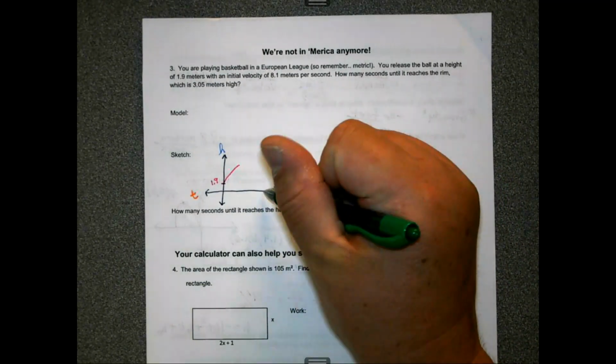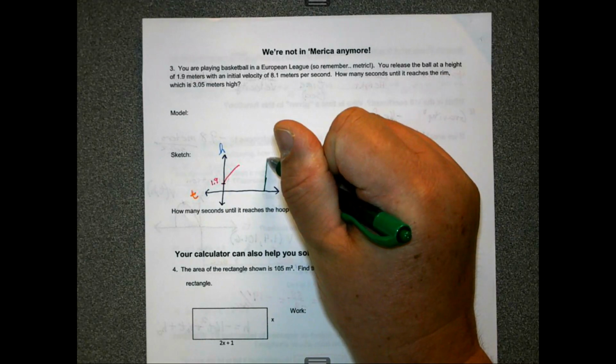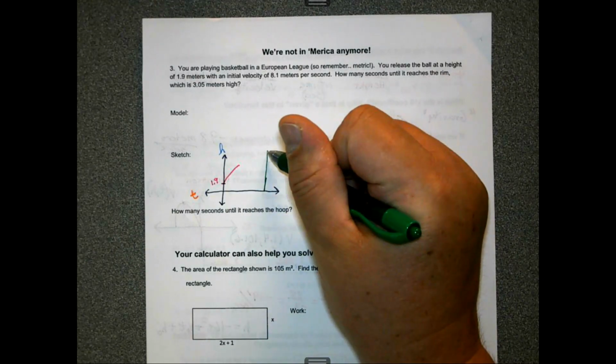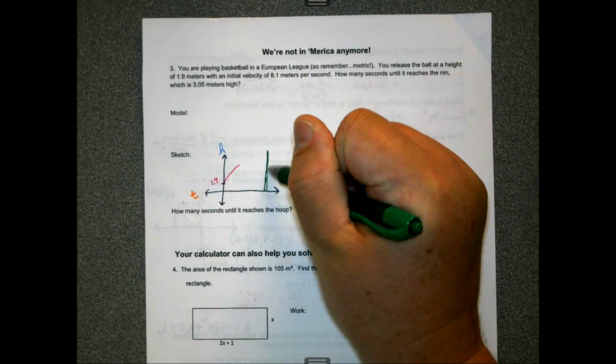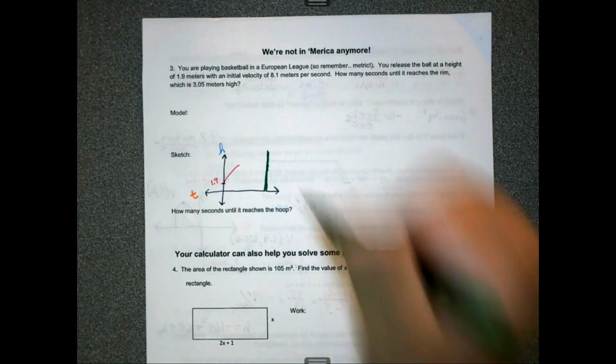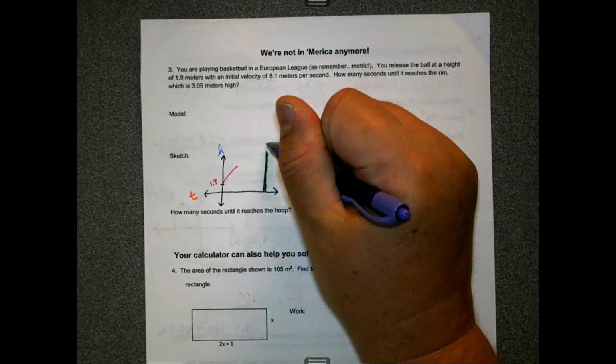Here we go. You're going to see Mr. D's artwork here. There's my basketball pole. And I need a backboard, right? Well, maybe I'll do a different color for the backboard. There's my backboard.